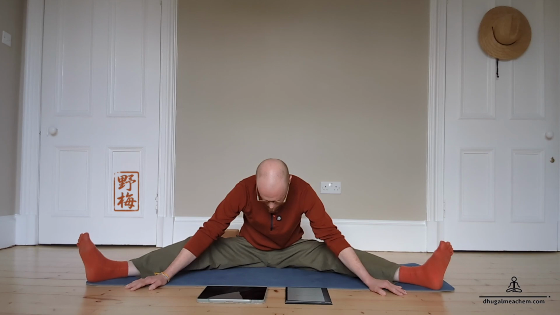For example, we all have hip sockets. But the orientation of our hip sockets can vary massively. Some can be forward, some can be to the side, some can be up or down.